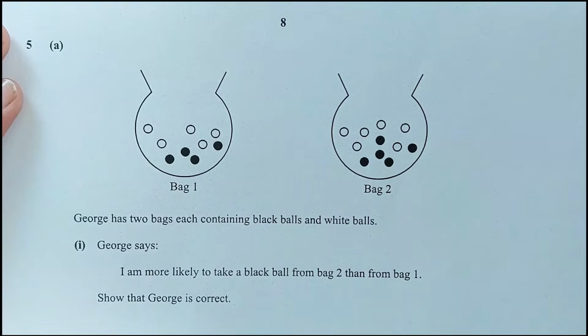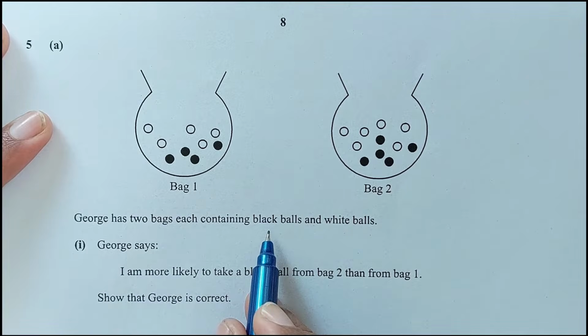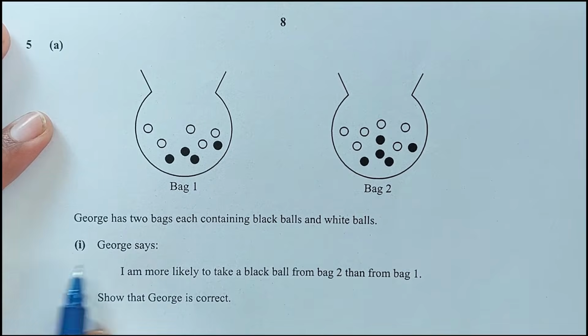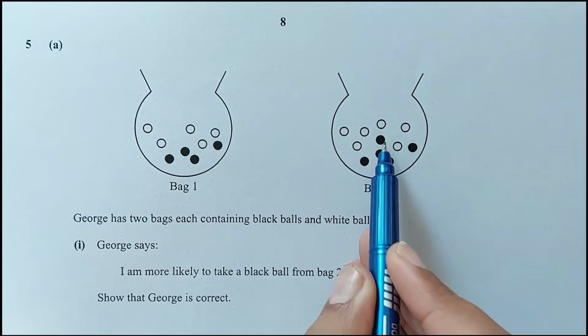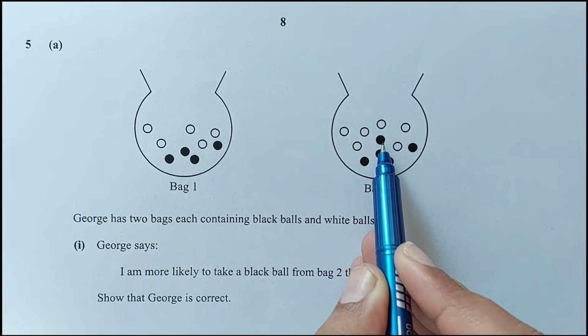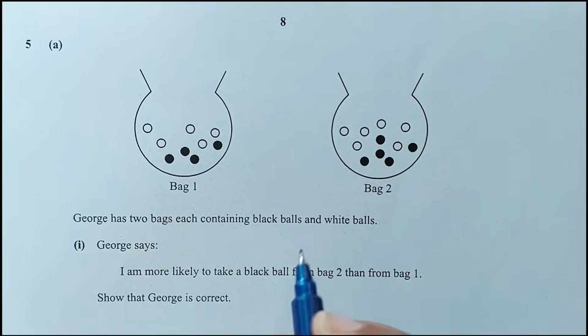Right. Question number 5, part A. George has 2 bags, each containing black balls and white balls, bag 1 and bag 2. Part 1: George says, I am more likely to take a black ball from bag 2 than from bag 1. Show that George is correct. Okay. So yes, he's correct because bag 2 has more black balls than bag 1. Right, so we can say 1 2 3 4 5 balls and here 1 2 3 4 balls, right?